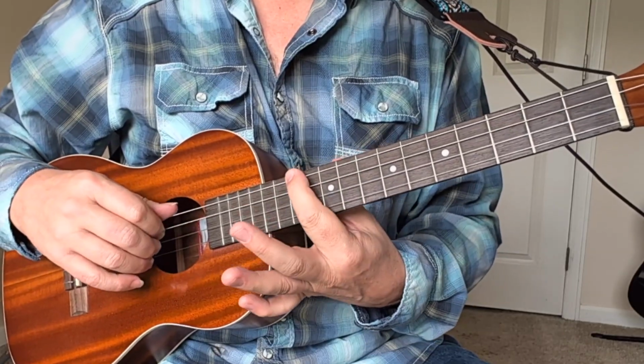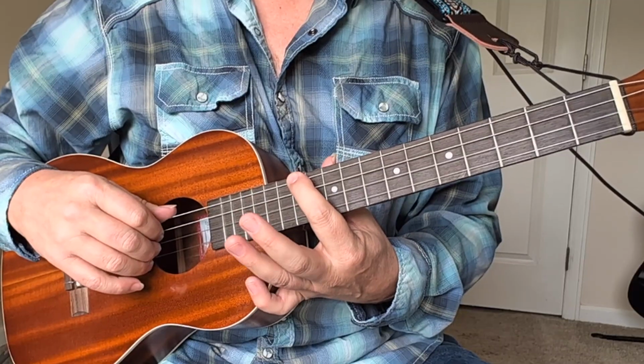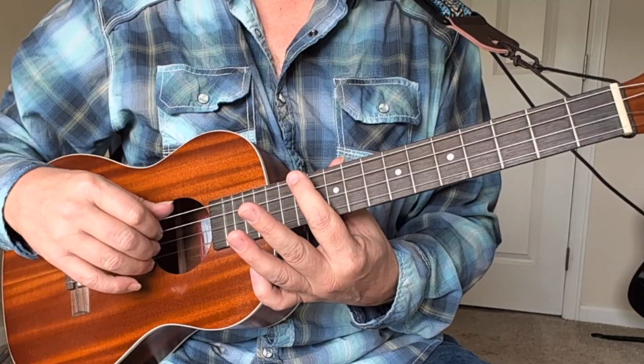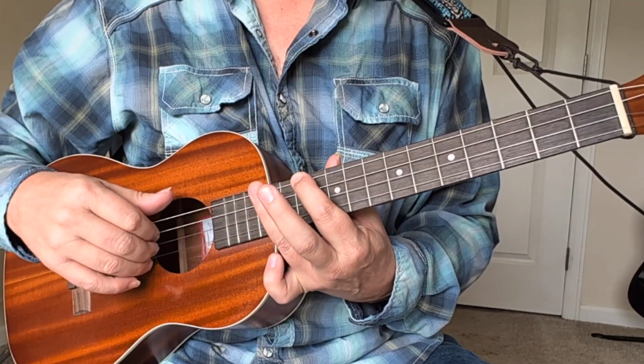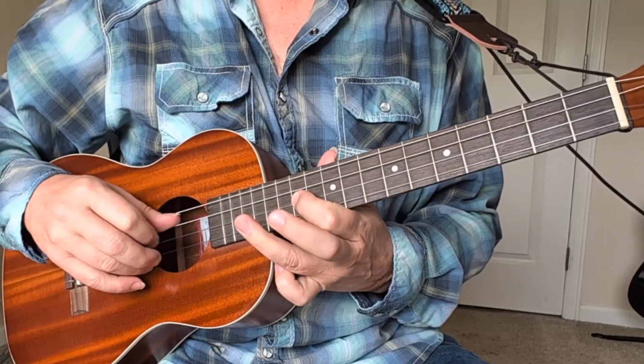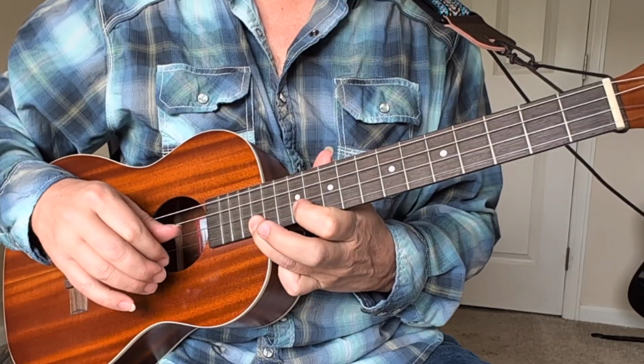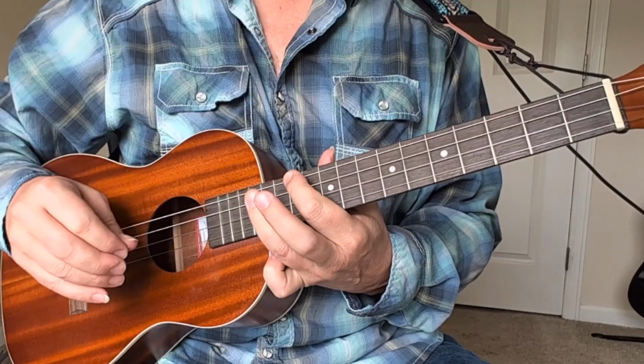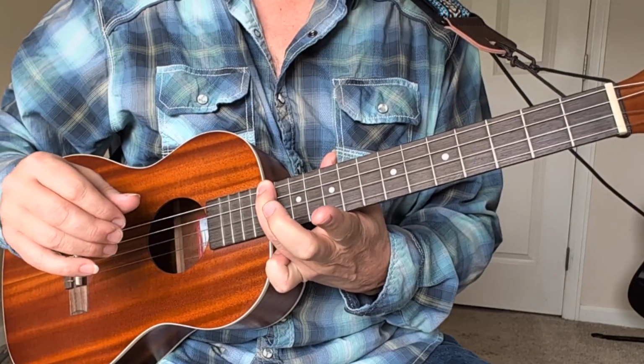And then we're back to our first position on the octave. So we're going to have 12 to 14 twice, and then 12 to 15 twice. 2 3 4. And then we ended on that E to get that resolve.